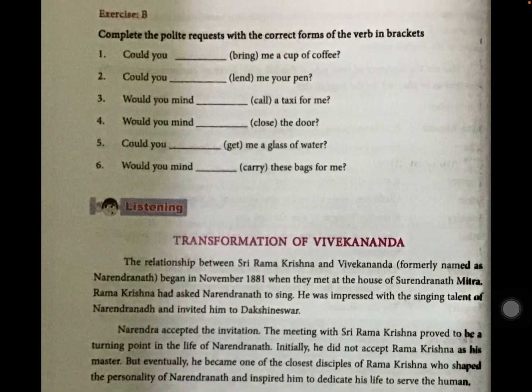Based on the situation, you have to underline which expression will be correct. Complete the polite request with the correct forms of the verb in brackets. So here they have given one form in the bracket and you have to fill in the blanks with the correct form. Means parts of this verb forms, present tense, past participle form will be there, no children. Based on the tense you have to change the form.